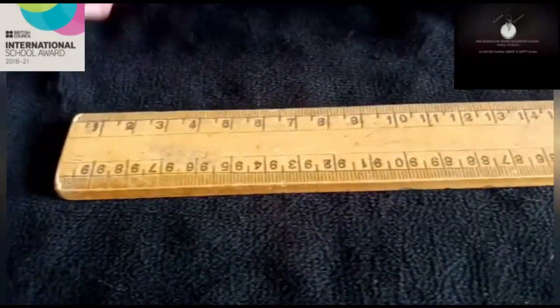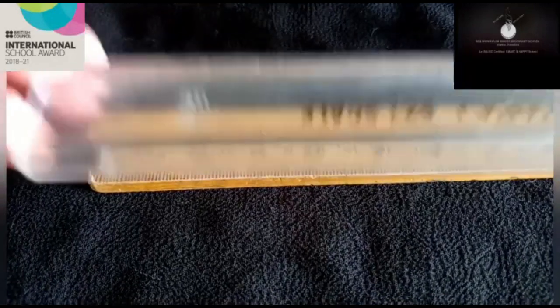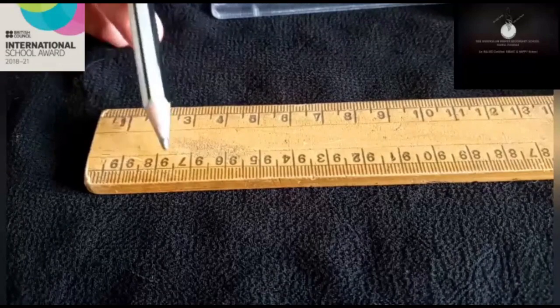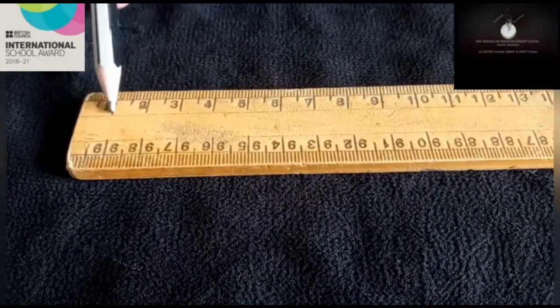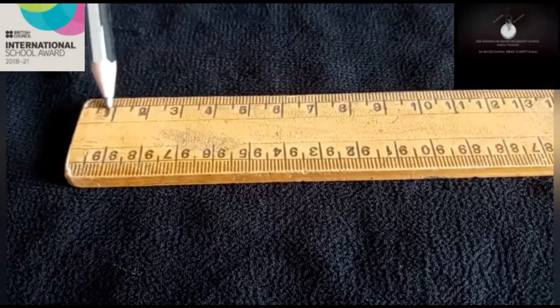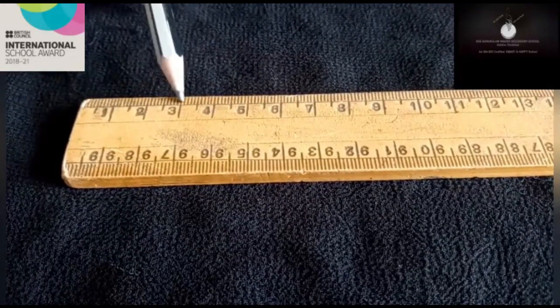So using a centimeter scale, we can measure length up to 15 centimeter, whereas using a meter scale, we can measure length up to 100 centimeter. Also in this meter scale, we can see a large number of long lines as well as short lines.